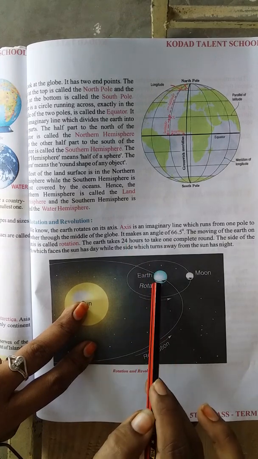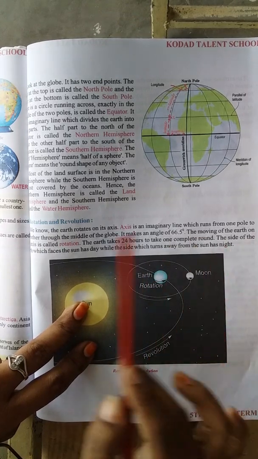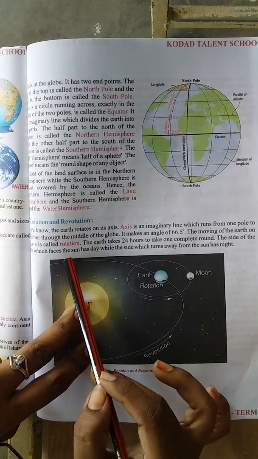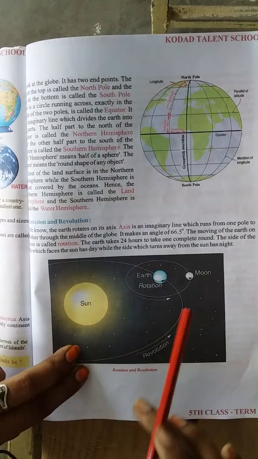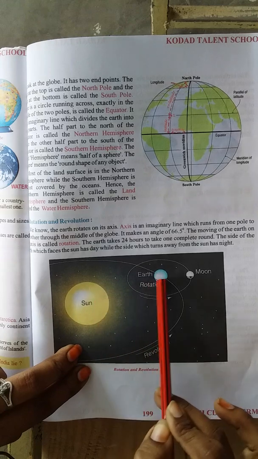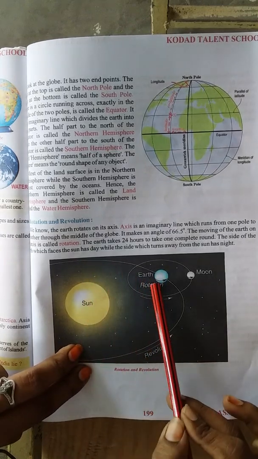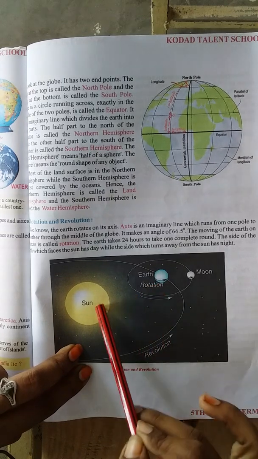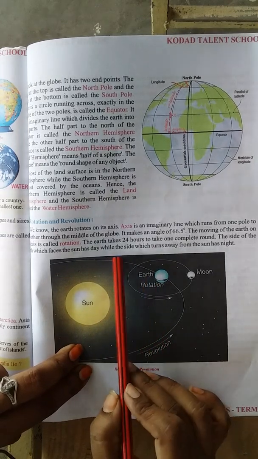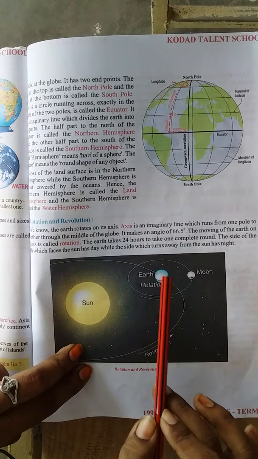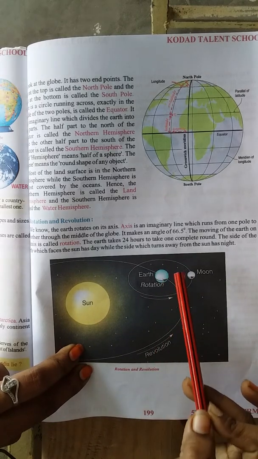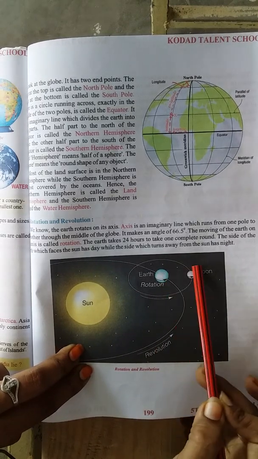24 hours. The side of the earth which faces the sun has daytime. The side which turns away from the sun has night.